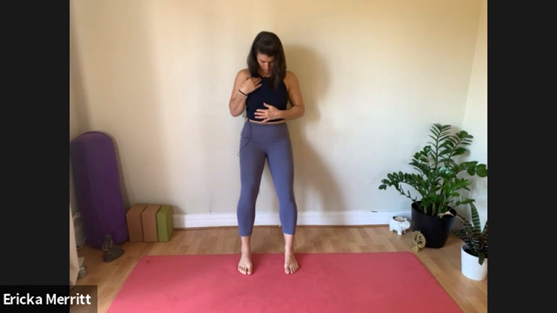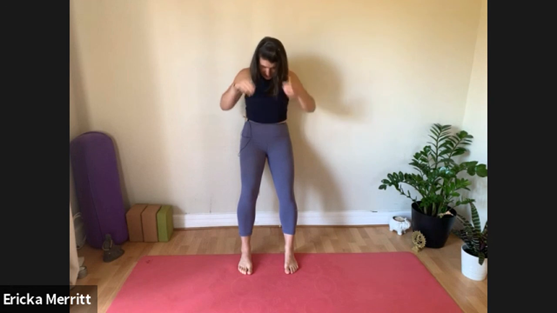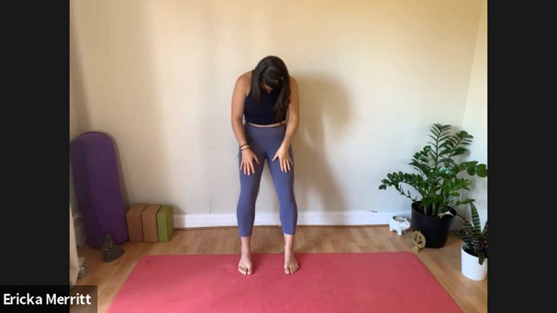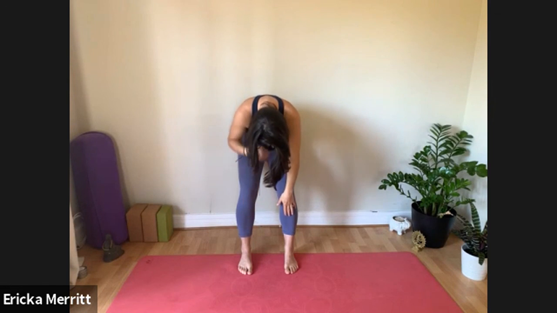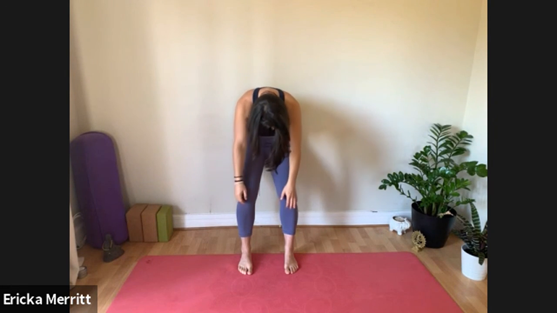So take 1 more round, just noticing where it's easy, where it's hard, and where you can improve, knowing that you can come back to this at any time, working on that segmental mobility of moving the back part of the spine, like a slinky. Last round, roll up.